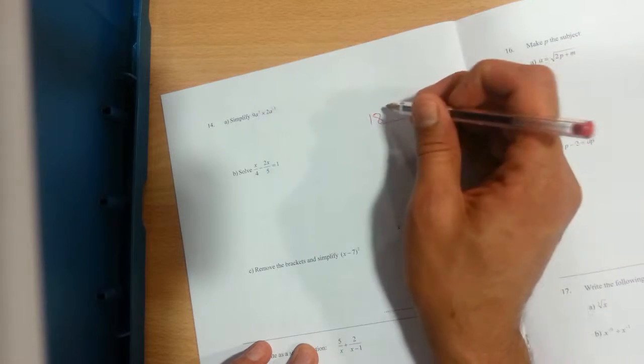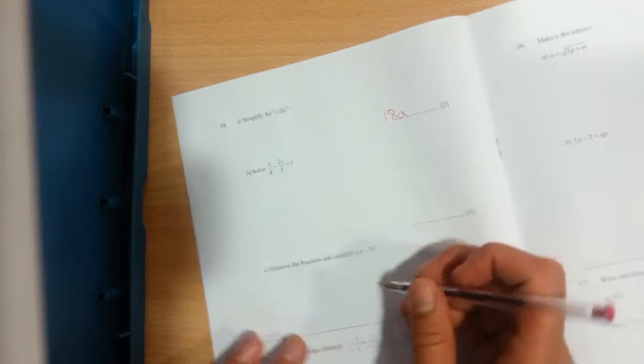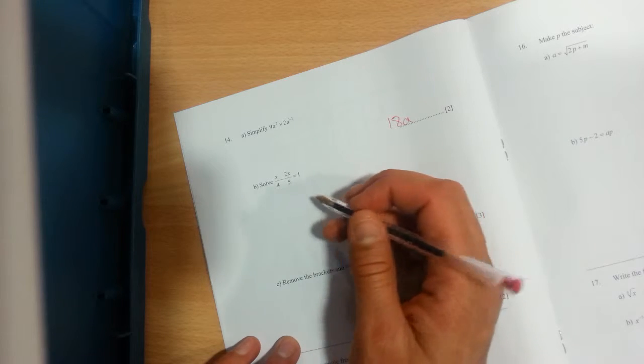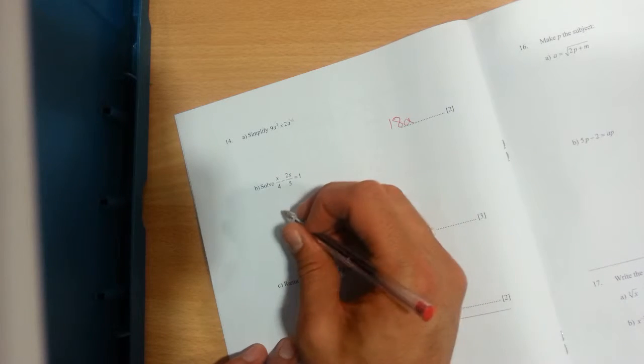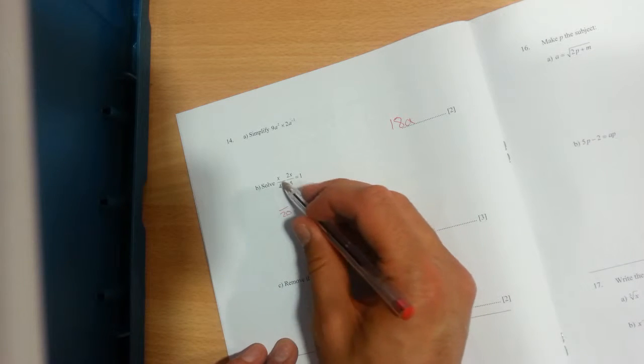So it's 2 plus minus 1, which is 1. You don't write the 1 though, you just say 18a. Here you've got some fractions. When you're dealing with fractions, you can only add or subtract if you've got a common denominator, so put them both over 20.